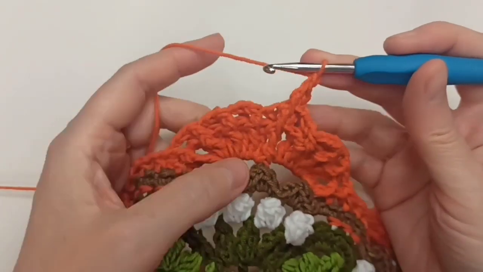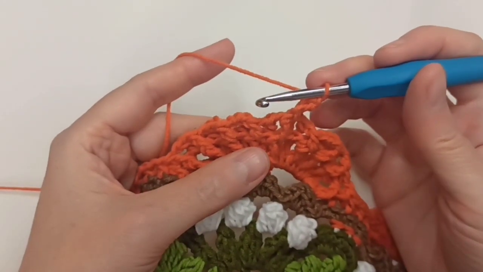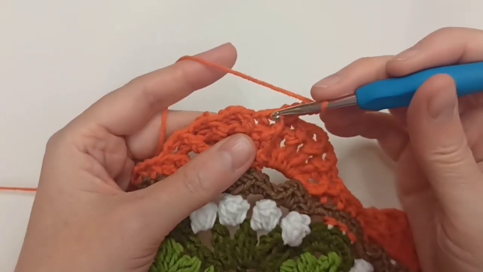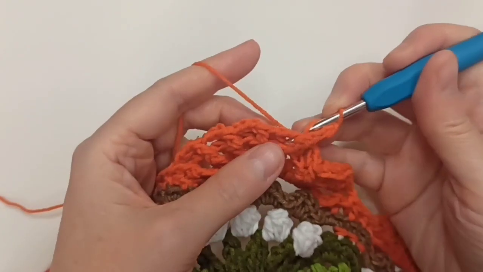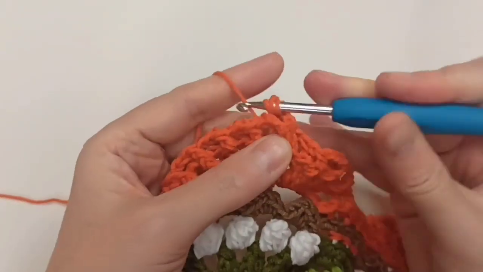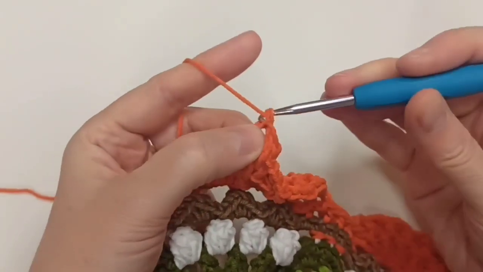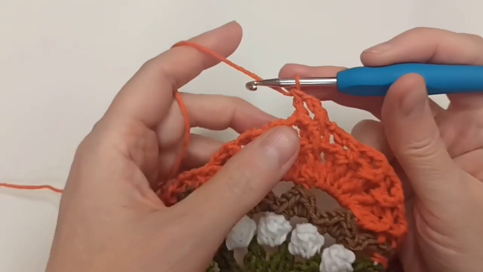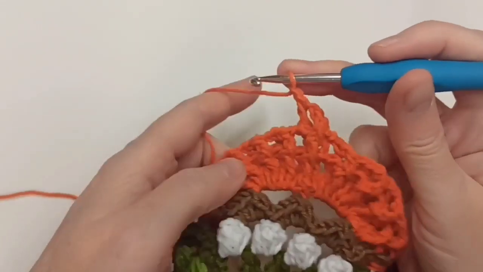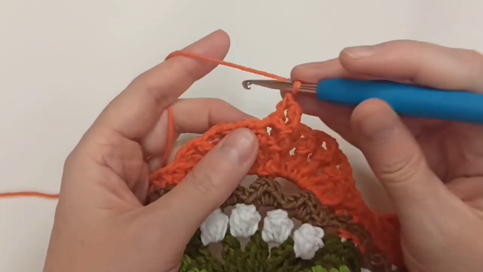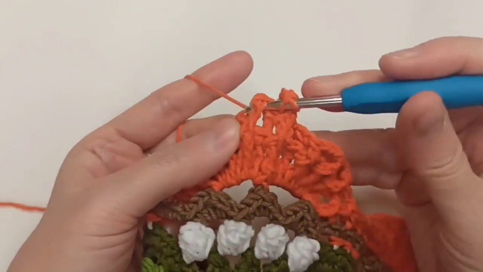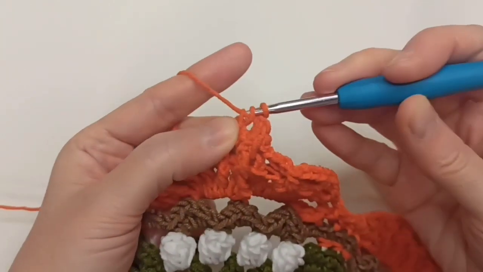Chain 1, we skip next chain 1 space and around next stitch back post double crochet. Chain 1, we skip next chain 1 space and around next stitch front post double crochet.